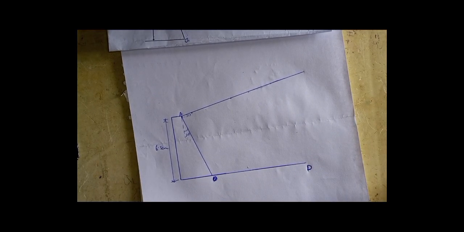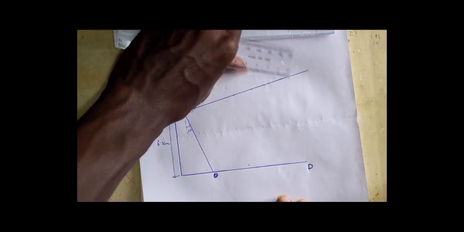The next thing you do is draw your trial failure wedge. Let's say I'm going to draw a trial failure wedge OB, just as I explained initially. In doing that, you are supposed to use the angle phi, which was given as 30 degrees.